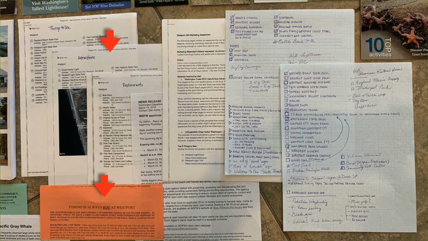Fishing is always hot at Westport. Local things we found online or when we got there. The marketing assessment, you name it. And then that workshop, it is really great.